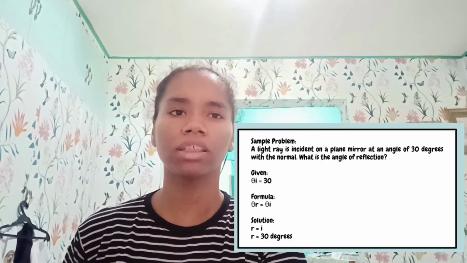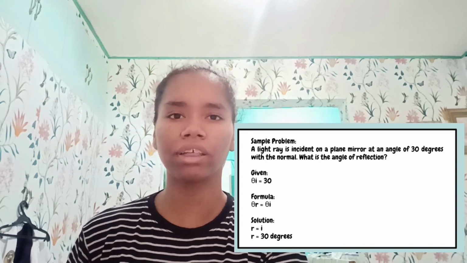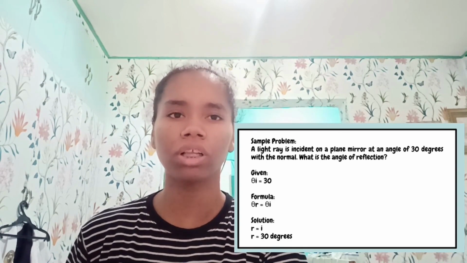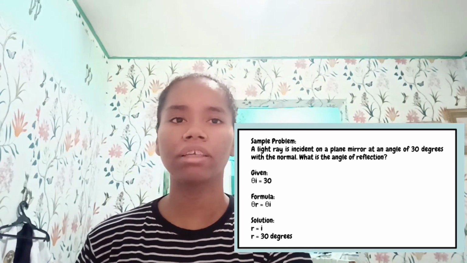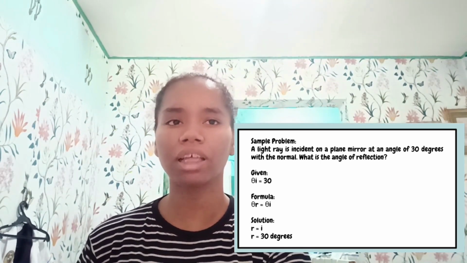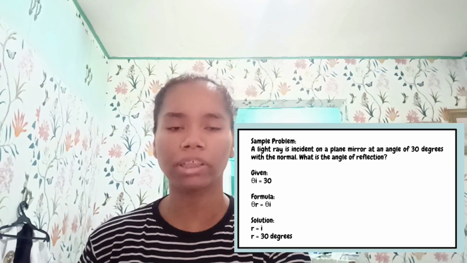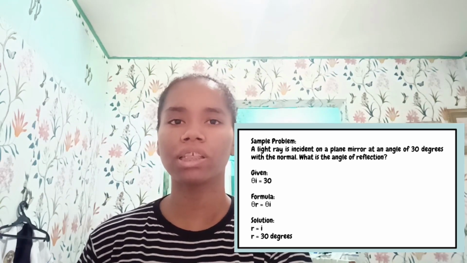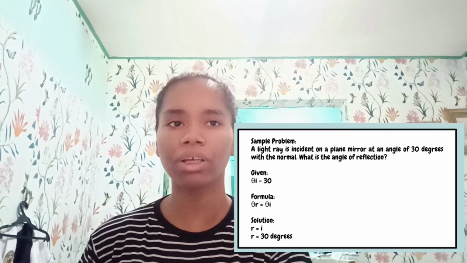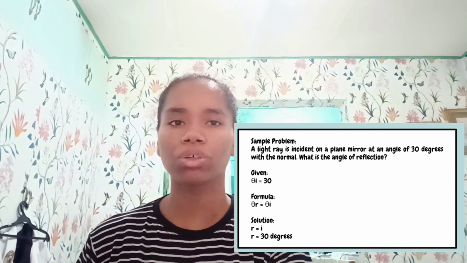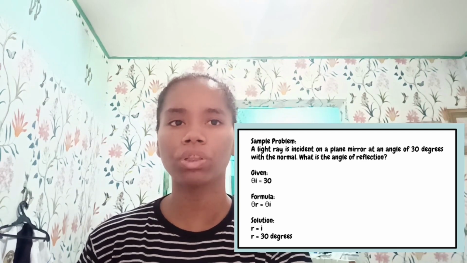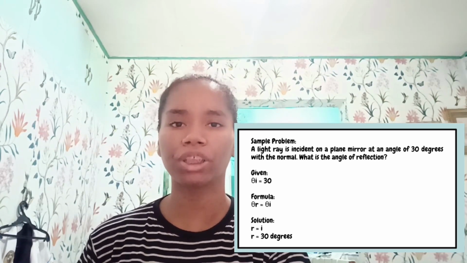A light ray is incident on a plane mirror at an angle of 30 degrees with the normal. What is the angle of reflection? So for the given, theta i, or angle of incidence, is equal to 30 degrees. The formula used is theta r equals theta i, or angle of reflection equals angle of incidence. So for the solution, we can substitute the given angle of incidence to the formula, which we can see on the PPT. Therefore, the angle of reflection is 30 degrees.